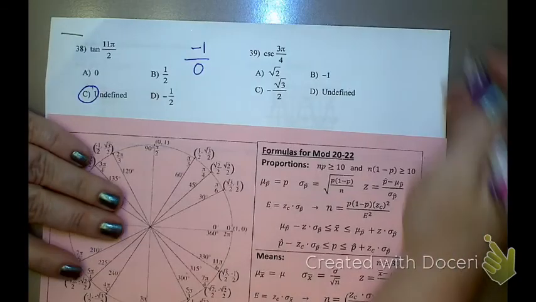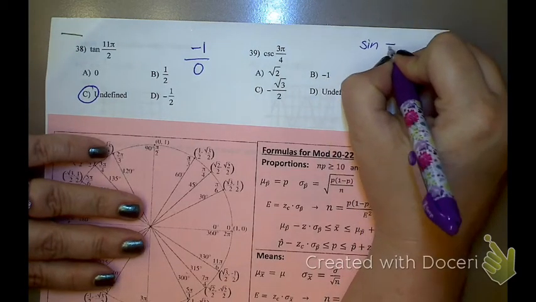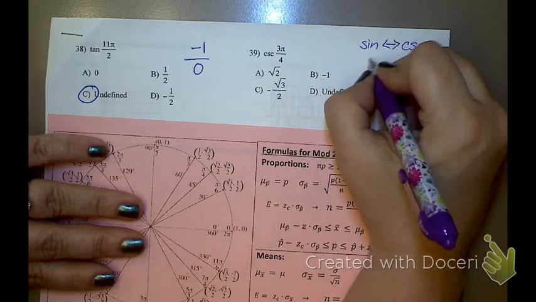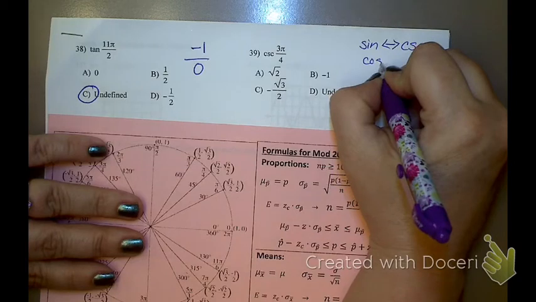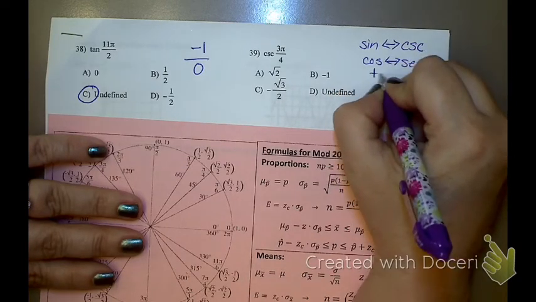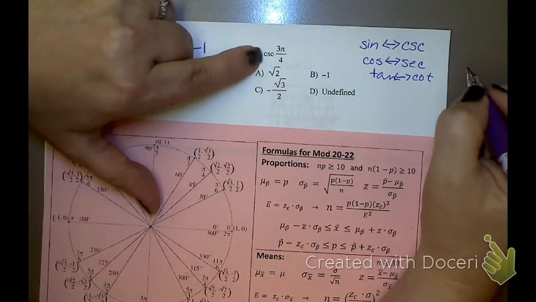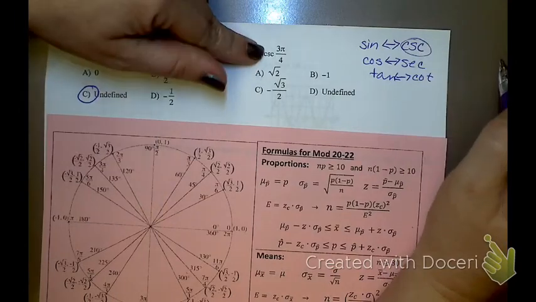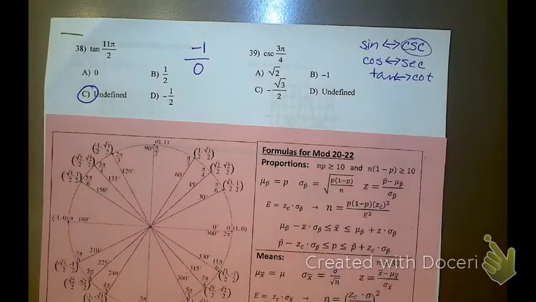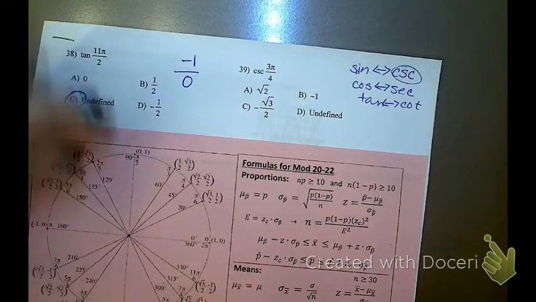Cosecant, this is something else you might want to put on your chart. That's sine and cosecant are the reciprocals of each other. That cosine and secant are the reciprocals of each other. And that tangent and cotangent are the reciprocals of each other. So I'm looking for cosecant, which is the reciprocal of sine. So I'm going to start off by finding just the sine, and then I will reciprocate it.